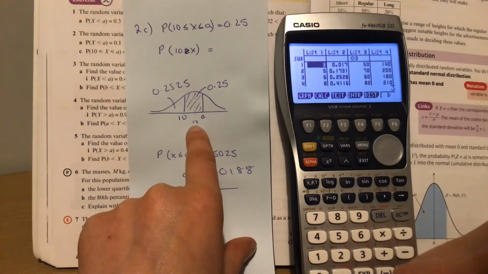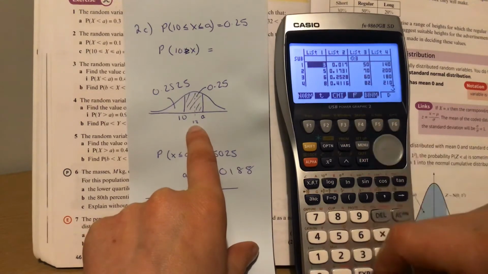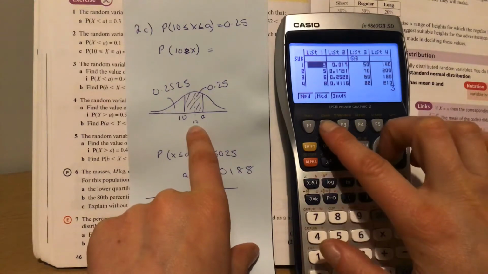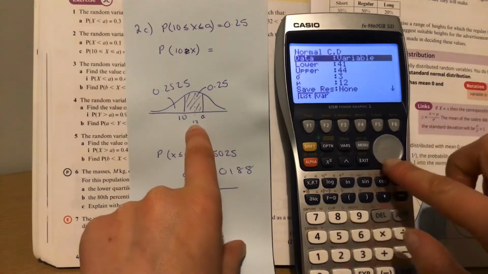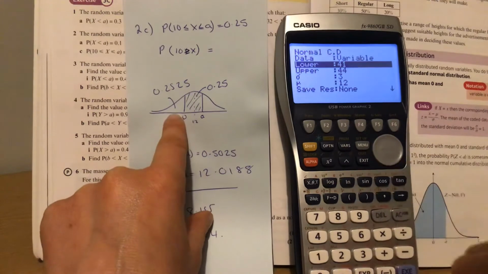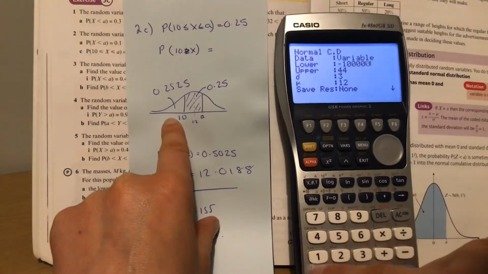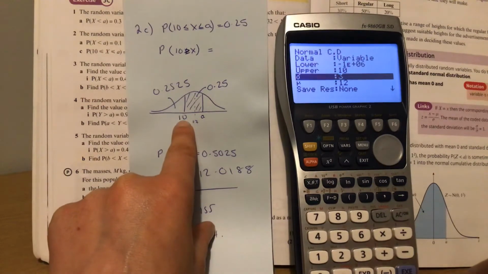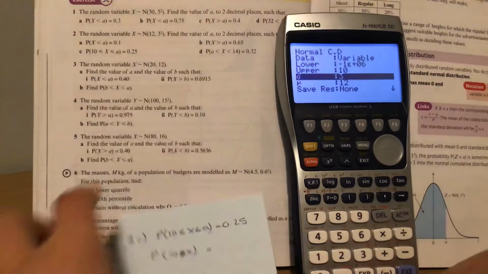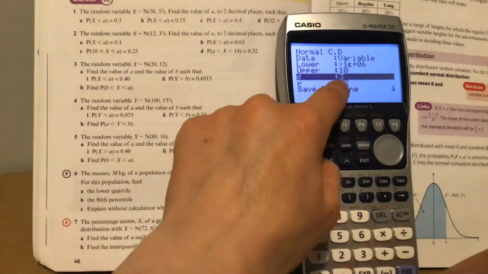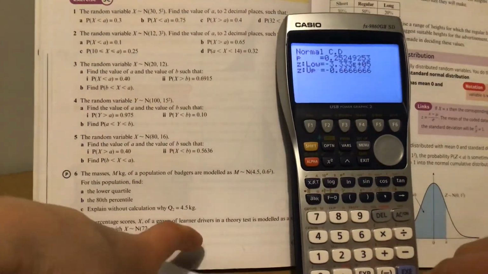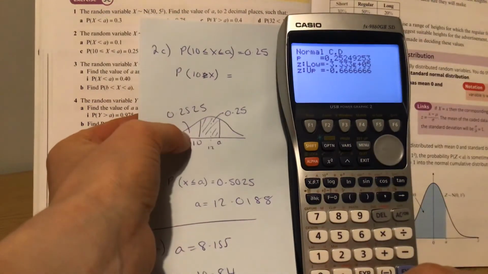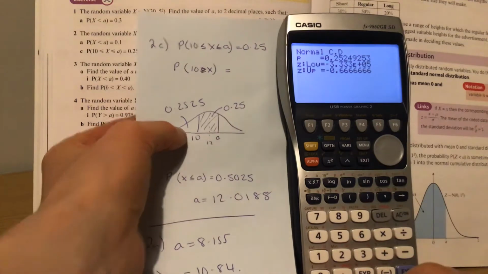We need to go back a little bit further on the calculator for this, into distribution again, and F1 for normal distribution and normal cumulative distribution to find this tail. Our lower value is a rather large negative value, and our upper value is 10. The calculator has saved the mean and standard deviation from our previous question, so I don't need to put those in again. And that's telling me the probability of this tail here is 0.2525.